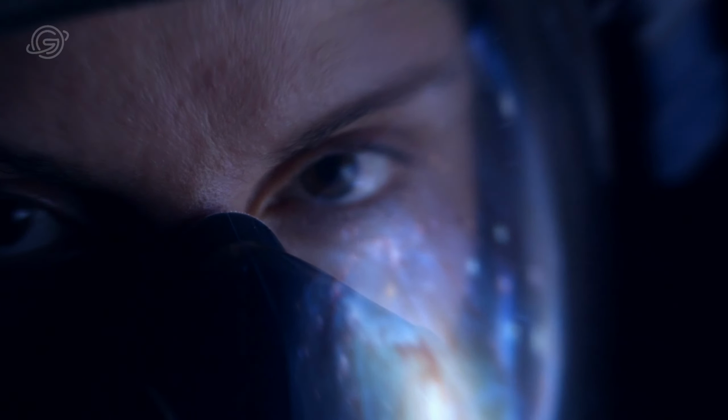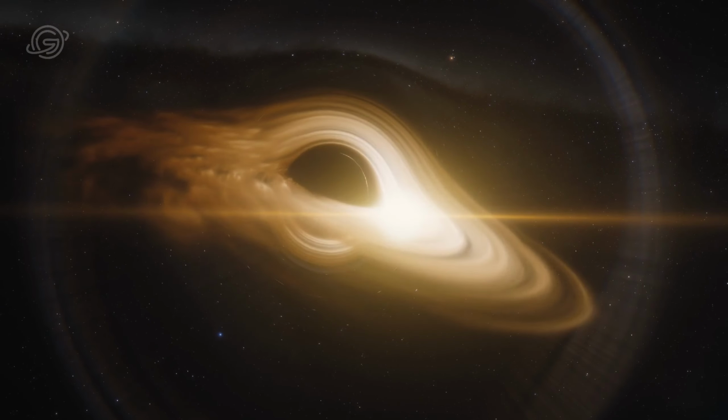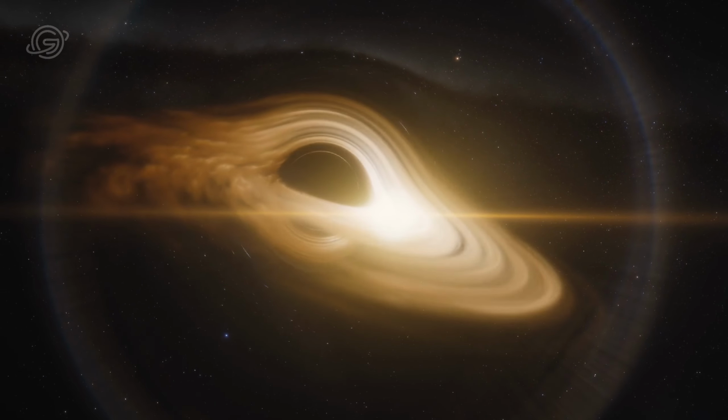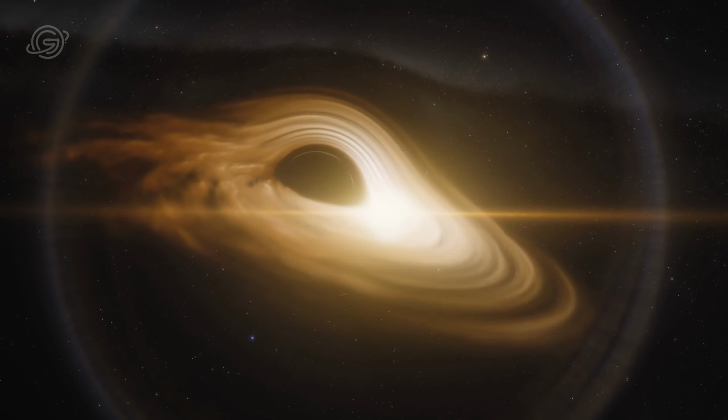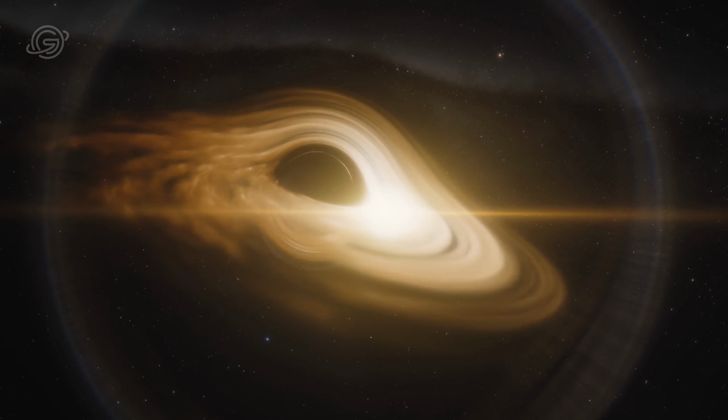Finally, there are primordial black holes, which are hypothetical remnants from the Big Bang. If they exist, these tiny black holes could have formed in the earliest moments of the universe and may provide insights into the birth of the cosmos.